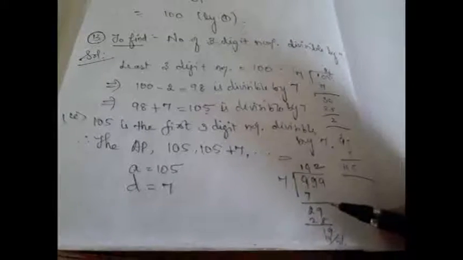So divide it now. If we divide 999 by 7, we get the remainder as 5. So 999 is not divisible by 7. So we need to subtract this 5 from 999. If we subtract 5 from 999, what do we get? 994. So 994 will be the last 3-digit number which is divisible by 7.